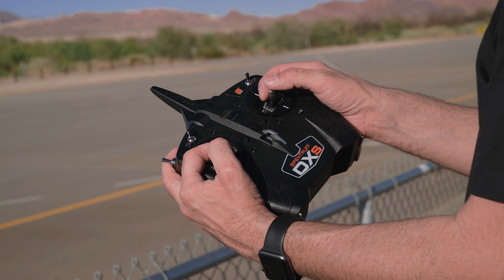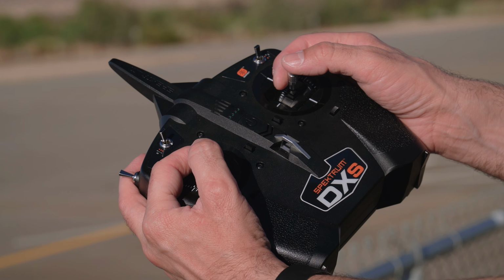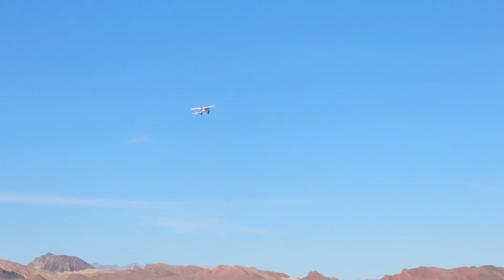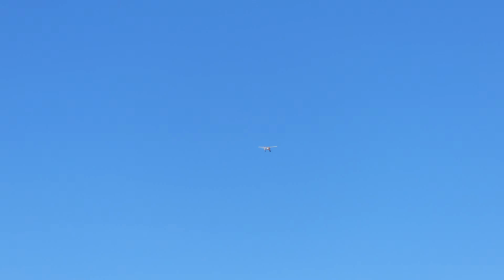So here I'm going to advance the throttle. I'm going to use that left-hand stick to steer and keep it straight. Now that I'm at full power, I'll pull back on the stick and climb. And now it's climbing. I'm going to throttle back, lose a little bit of altitude here.